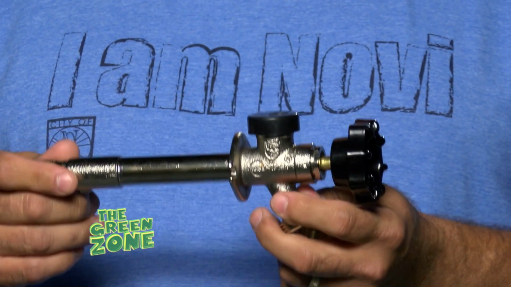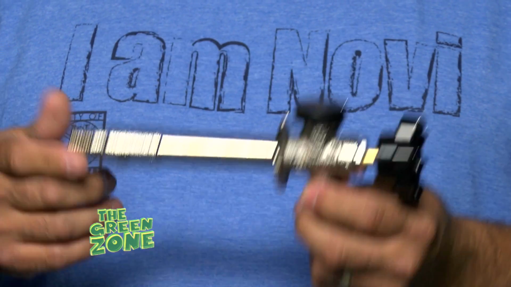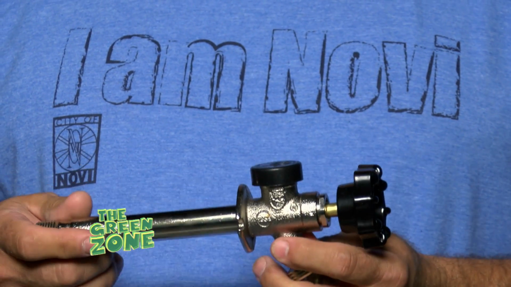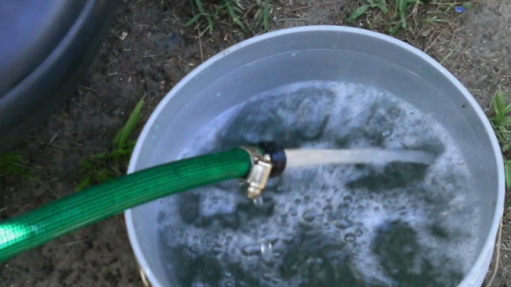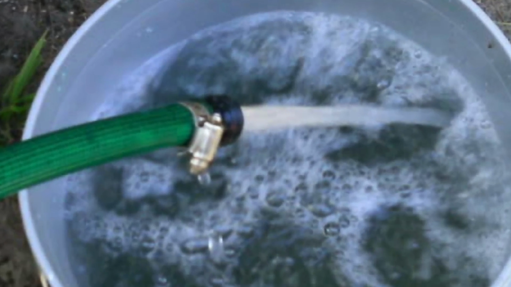But this is an atmospheric vacuum breaker, and water is going to flow out from underneath this cap, and that's going to stop any type of backflow from your hose, that might be in a bucket or from washing your car, from coming back into your drinking water supply. It's non-testable. It's not something you have to have tested. You're just going to want to maintain it per the manufacturer's recommendations for maintenance.